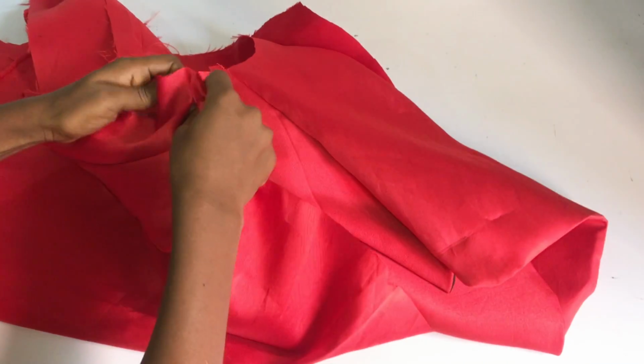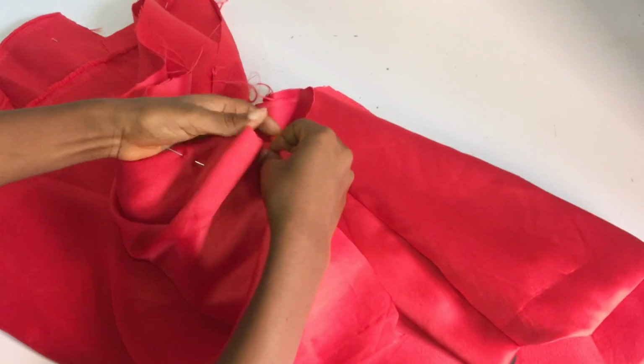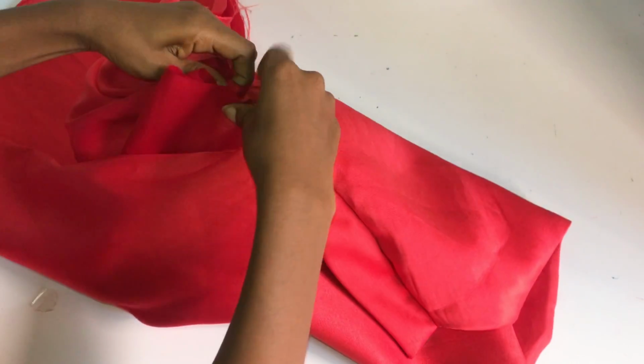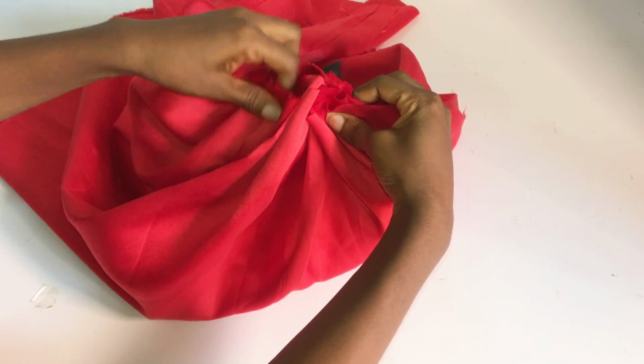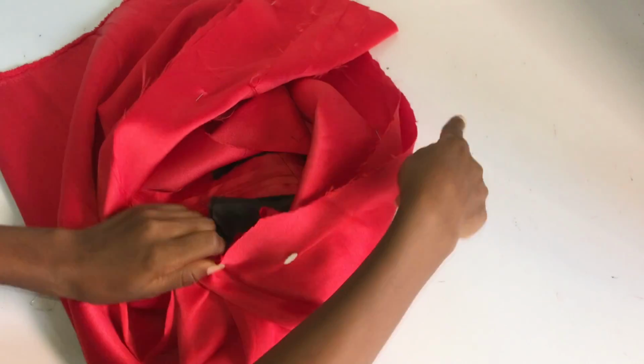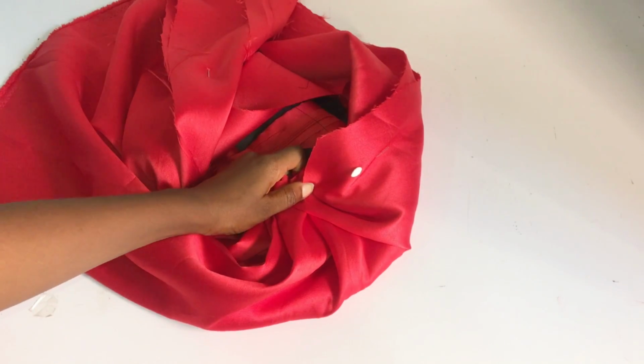So guys, I'll head over to my sewing machine, and I'm going to gather all these parts of the fabric. I'll gather it to the part that has joining, that is the waist area. I'll gather it all the way around, and then I'll go ahead and sew. So after sewing, you will realize that all the gathers is on the waist area.